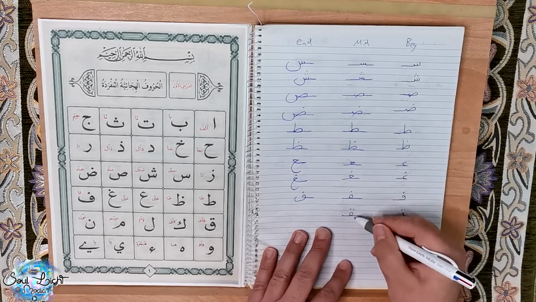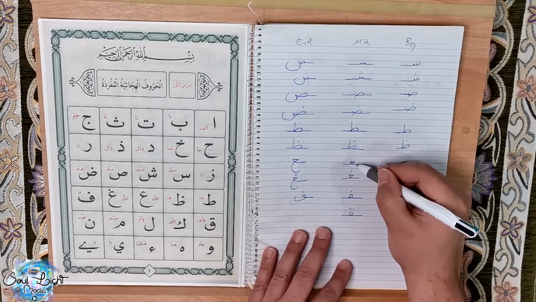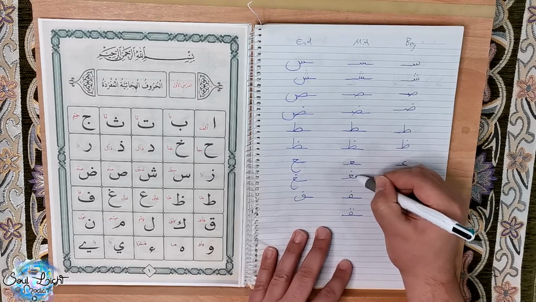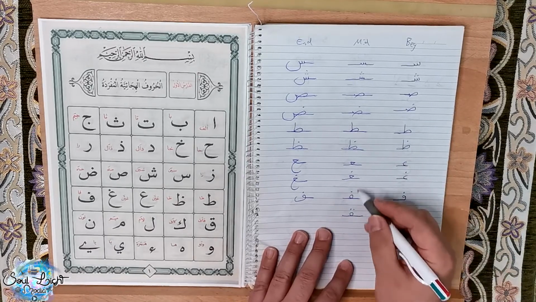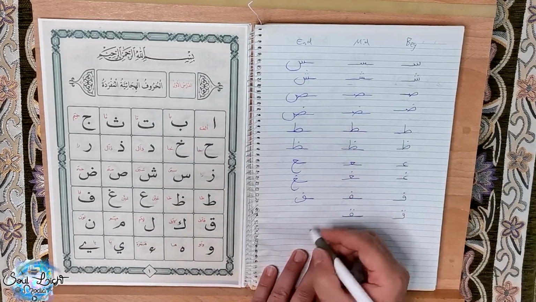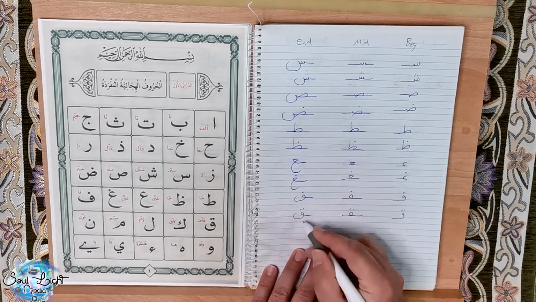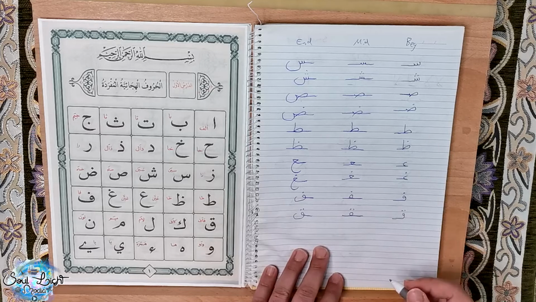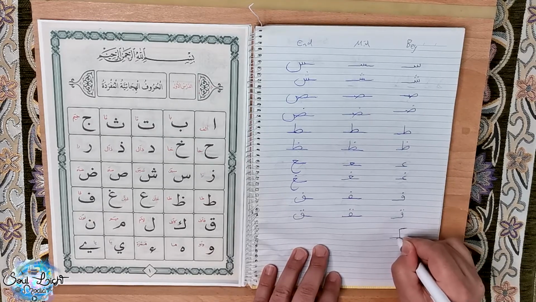Now be careful. Qaf and fa are a circle above the line. Ayn and ghayn are an upside down triangle above the line. Try not to confuse them. And qaf at the end of a sentence will look like that. Kaf at the beginning of a sentence looks like this.